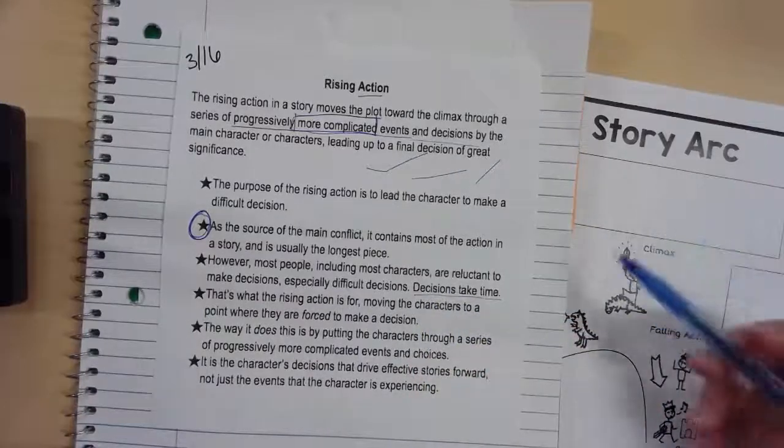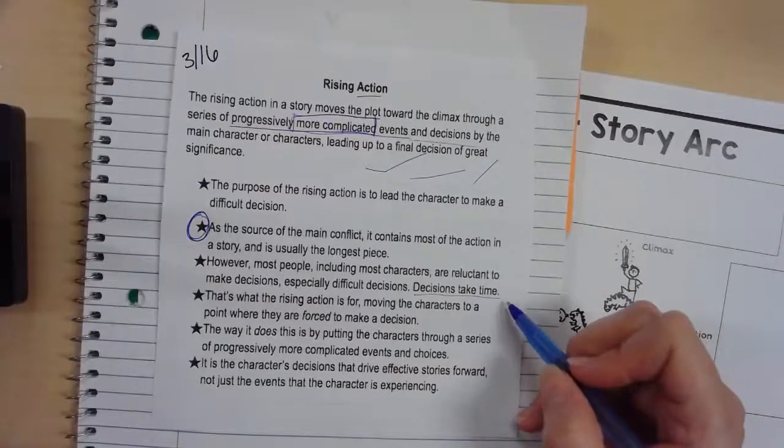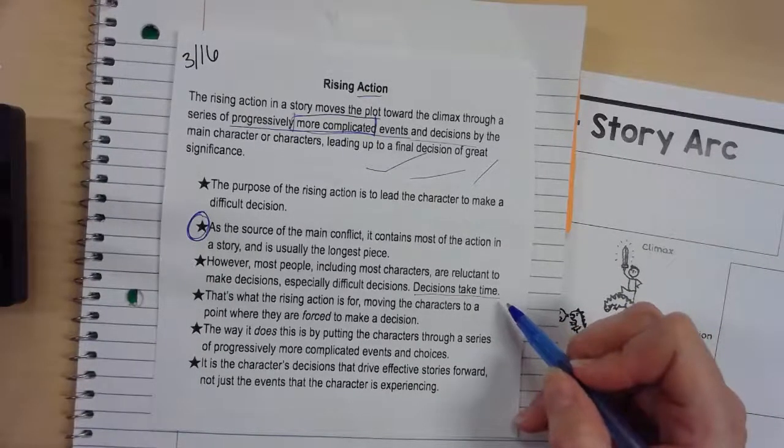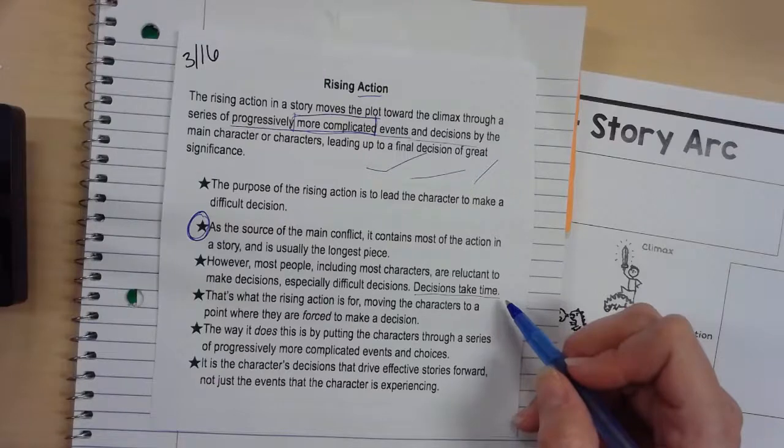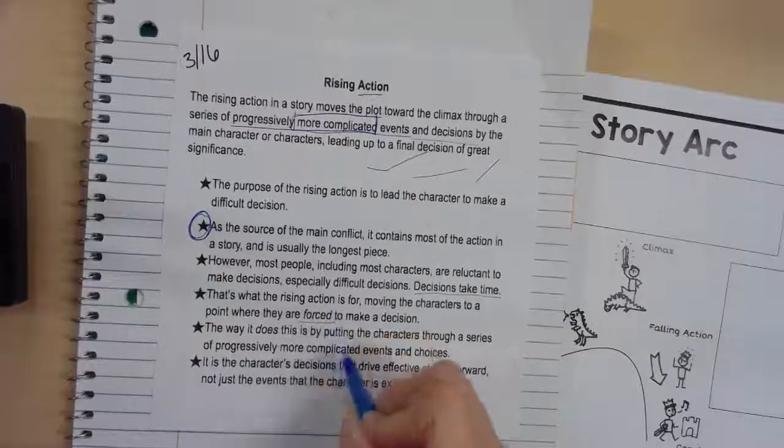So don't make your character seem fake by having them say, oh yeah, this is a really easy choice. I'm going to choose this. Have them discuss or describe their feelings. Have them make the wrong decision from time to time. Have people judge them for their decisions. But think about in the rising action how you can build tension. That's what it's for, because you want them to be forced to make a decision.